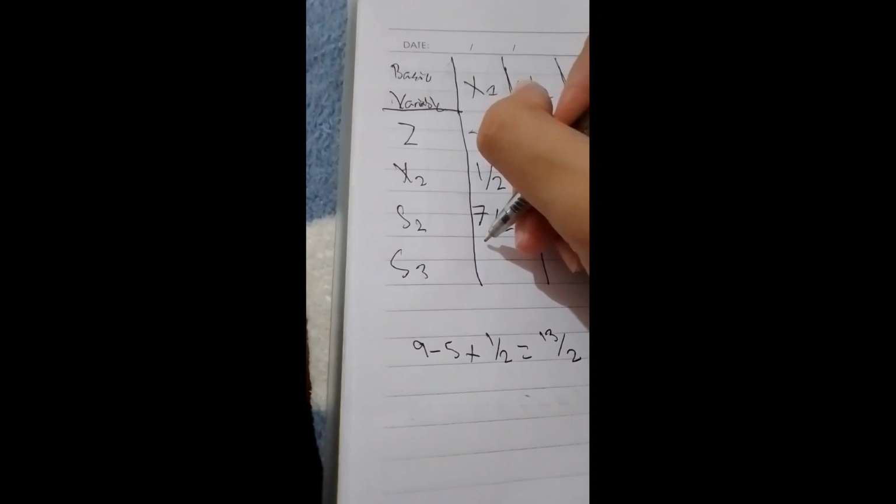Ganun po ulit. 9 minus 5 times 1/2 is equal to 13/2. Sagot dito is 13/2. Next one is 5 minus 5 times 1 is equal to 0.